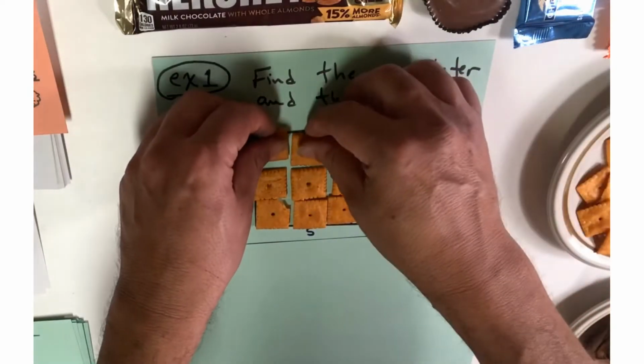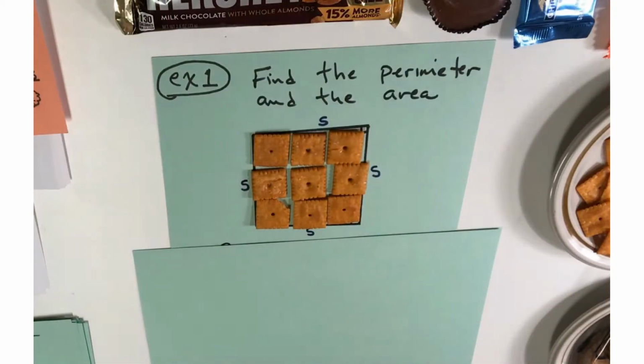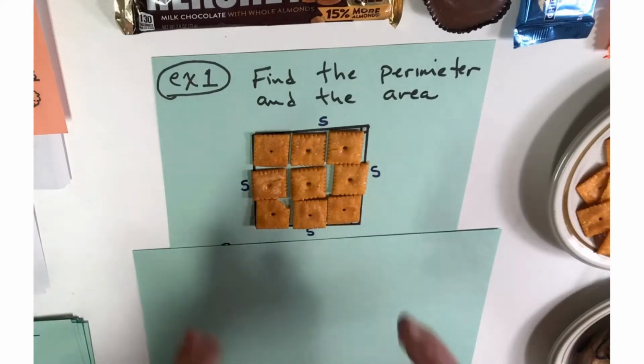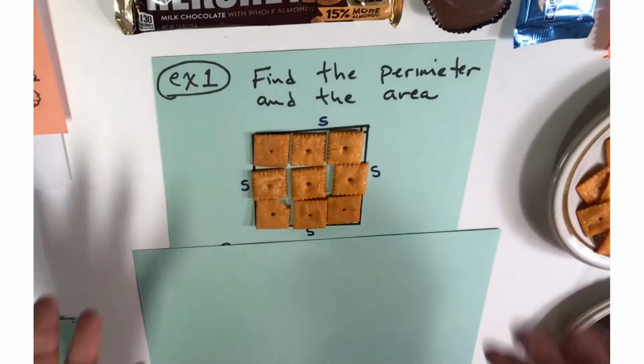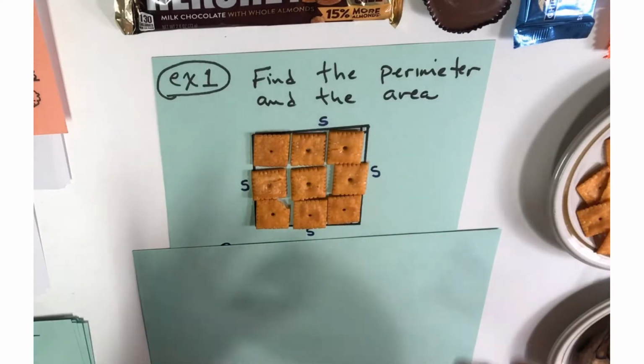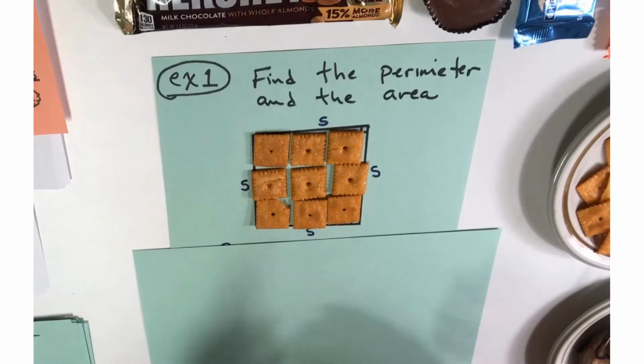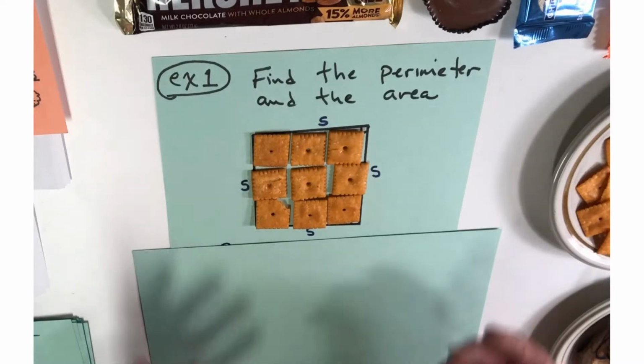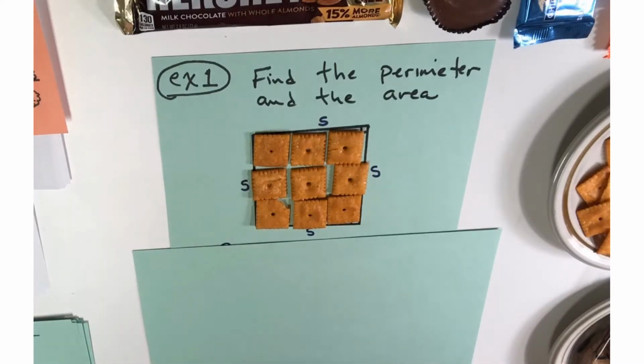And it wouldn't take me long. There we go. So how many total Cheez-Its do we have? And the answer is 9. That, because it's in the inside, is called the area. 9 Cheez-Its squared. Why squared? Because the definition of area is the amount of square units in a closed figure. So that's what the area is.